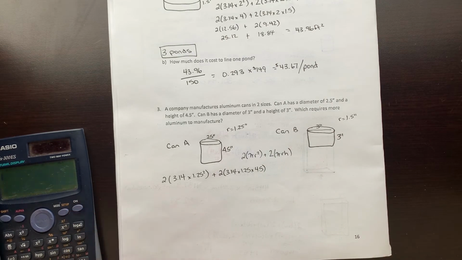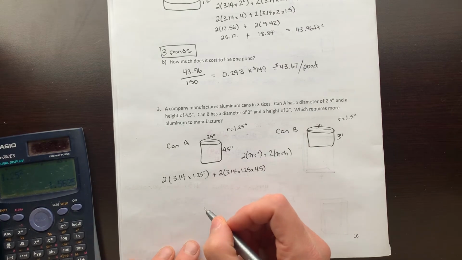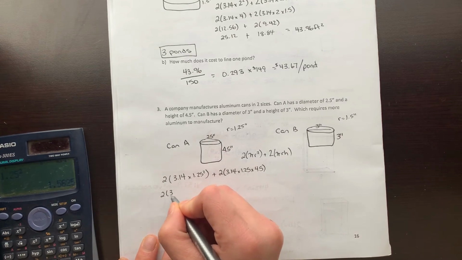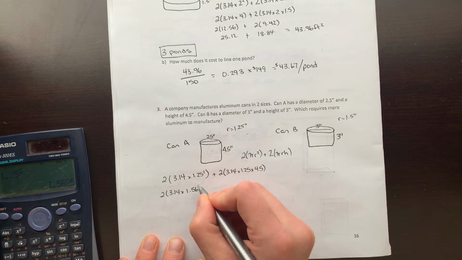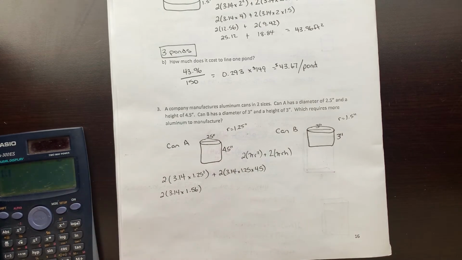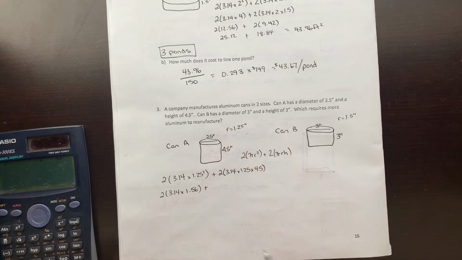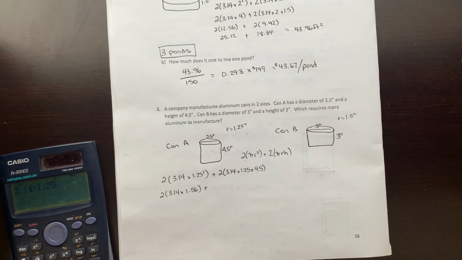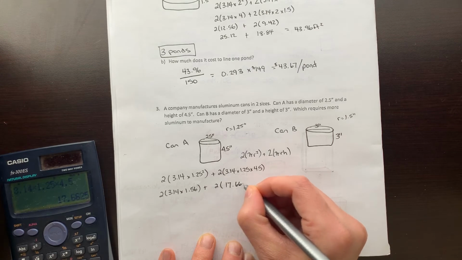Okay, so 1.25 squared is 1.56. So I've got 3.14 times 1.56, plus, I can multiply these all together, 3.14 times 1.25 times 4.5 gives me 17.66.